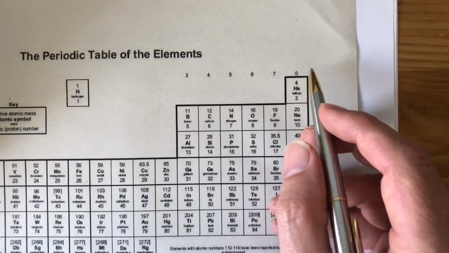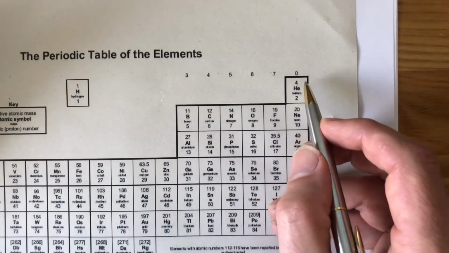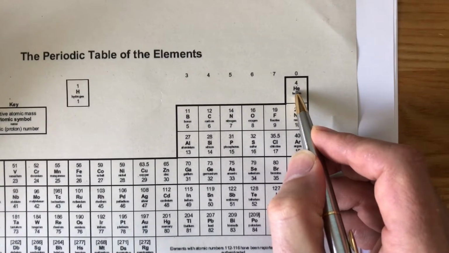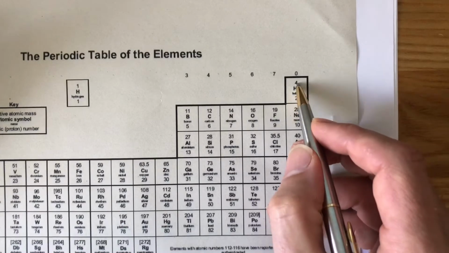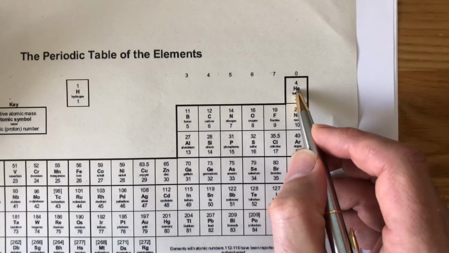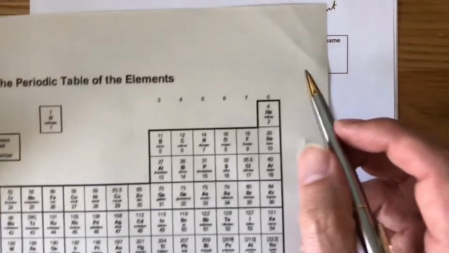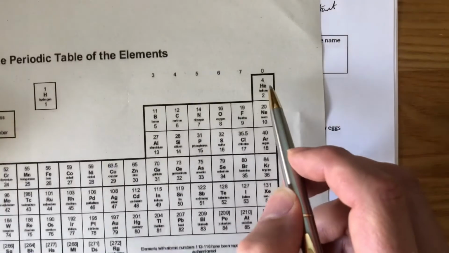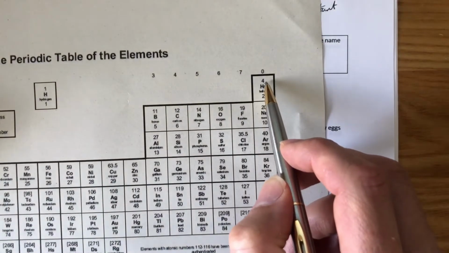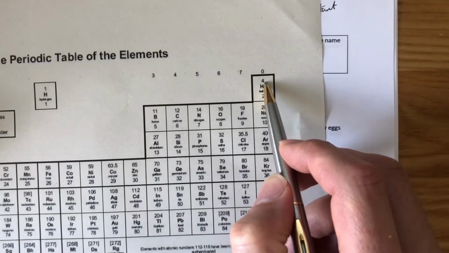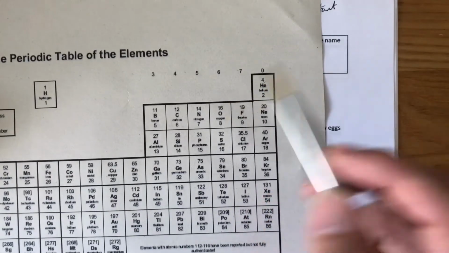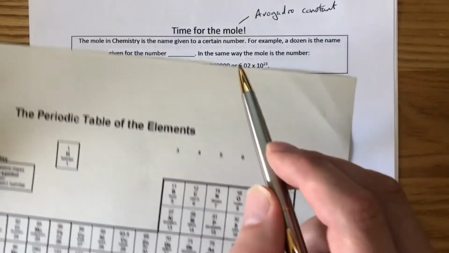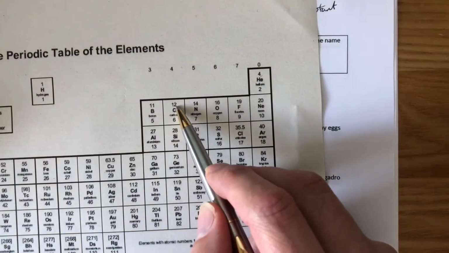So what Avogadro did was he worked out exactly how many helium atoms, say, we need to have 4 grams. So the mass number is 4. Well, how many atoms do we need to have 4 grams? It's going to be loads, isn't it? Well, it is loads. In fact, it is this number here. This many helium atoms has a mass of exactly 4 grams. And it works out the same for every element. So 1 mole of carbon atoms weighs 12 grams.